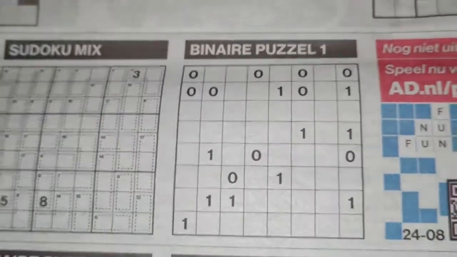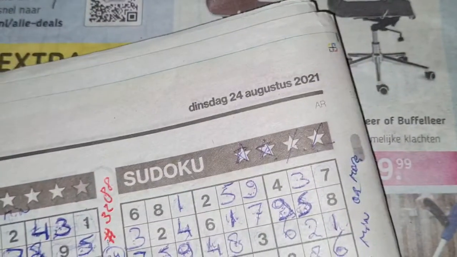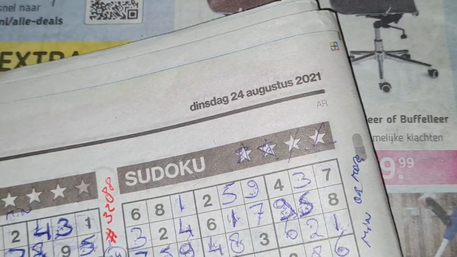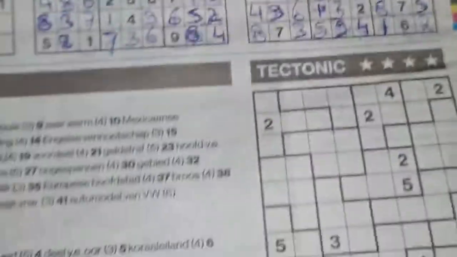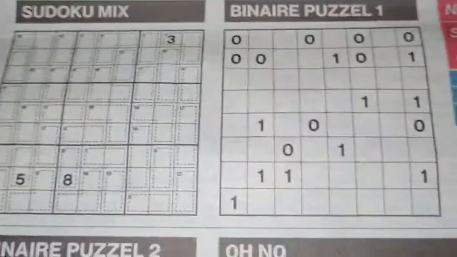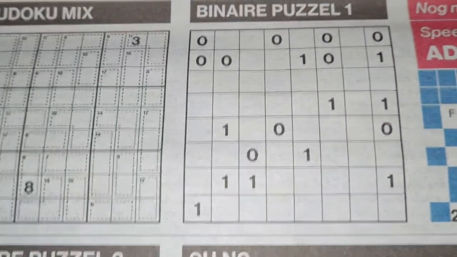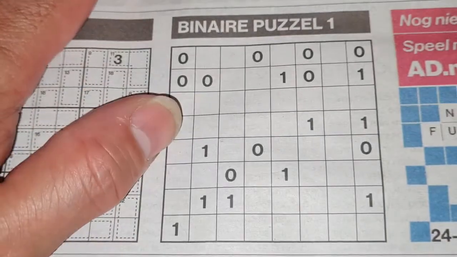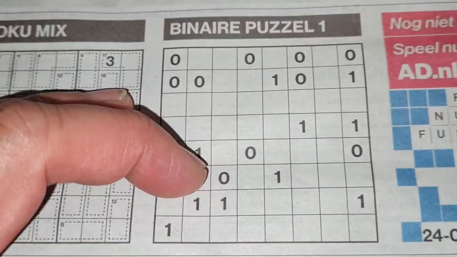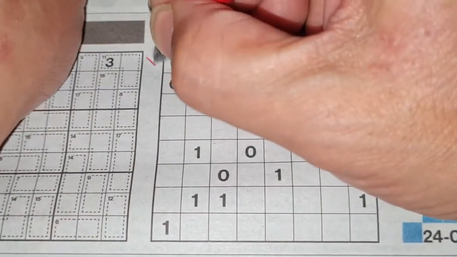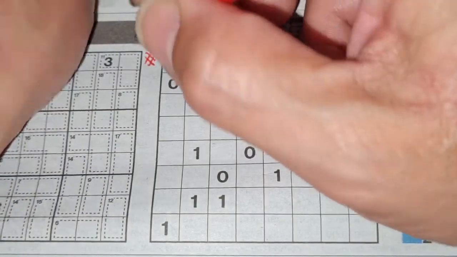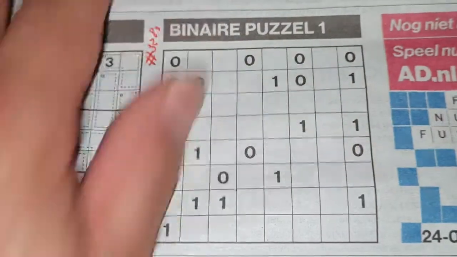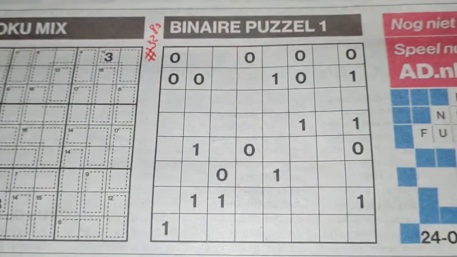And in this additional of today's newspaper on a Tuesday. Yes, it's Tuesday, August the 24th, 2021. The third puzzle I will do, 5 out of 9. Yes, this one is the third one. Let me see which number this will be. Number 3289. Yes. And what kind of binary puzzle is this one?